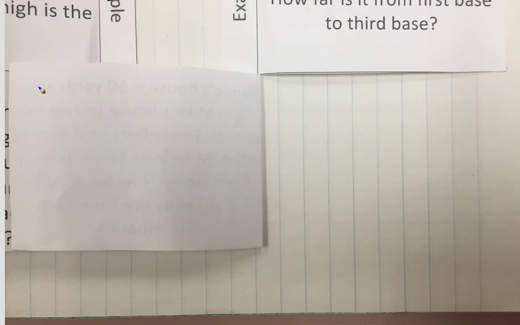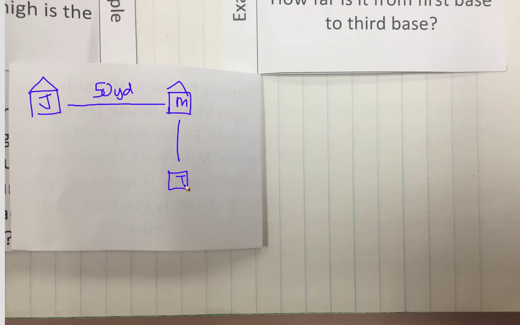So this is kind of a beast here, but we can totally do it. Let's start with the first piece of information in Jamie's house. Jamie's house is 50 yards away from Mike. So there's Jamie's house and there's Mike's house. Teddy lives next door to Mike. So Mike and Teddy live next door to each other. Teddy lives 56 yards from Jamie. So they're like, diagonal across the street. And that's 56 yards. How far do Mike and Teddy live from each other?